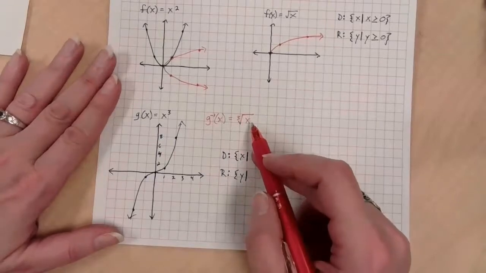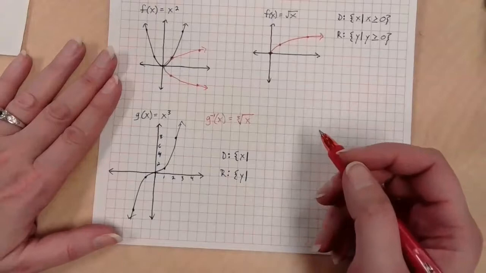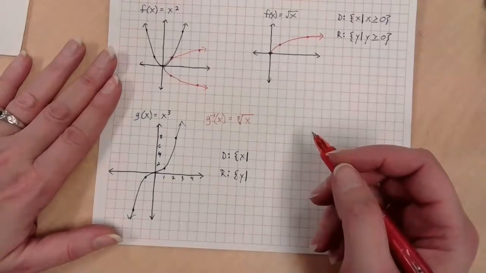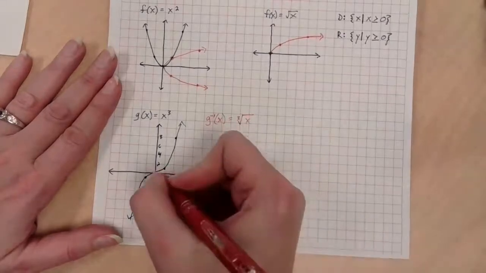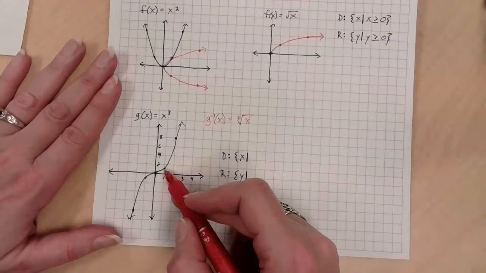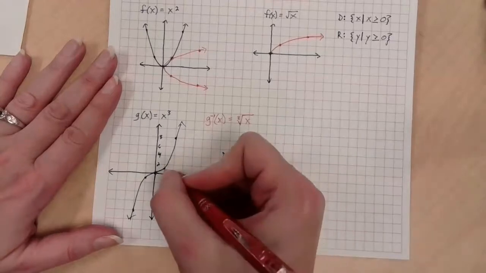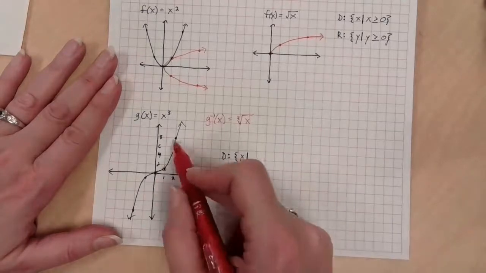In other words, what number times itself 3 times would actually make this sort of thing happen. So if I reverse that thought process, the cube root of 0 is 0. The cube root of 1, 1 times 1 times 1, that's still going to be 1, 1. So that point is also part of the inverse. Remember this point here was 2, 8.